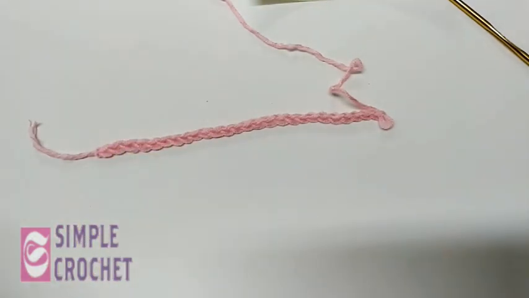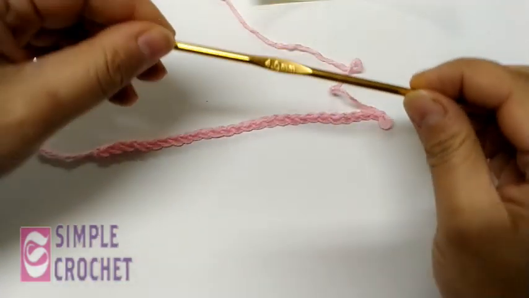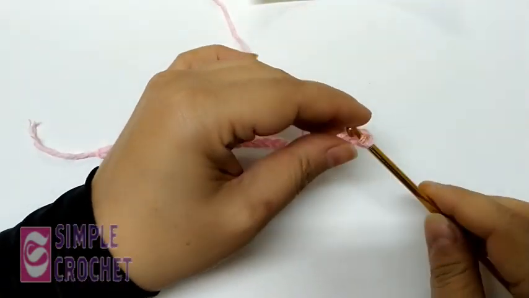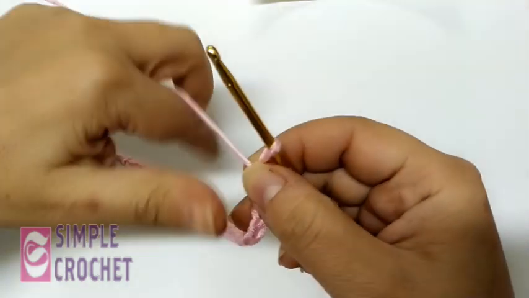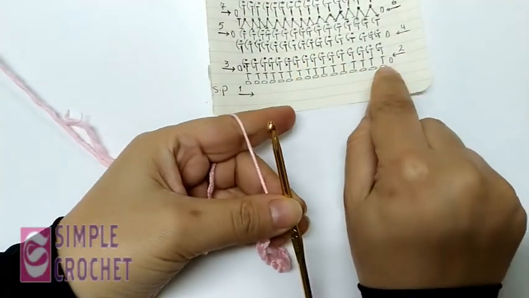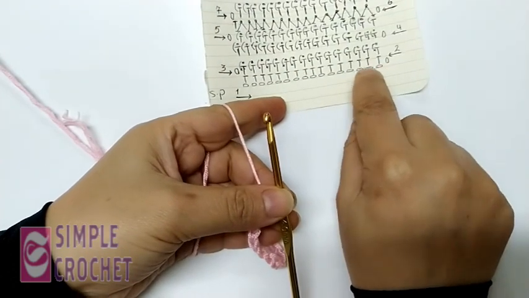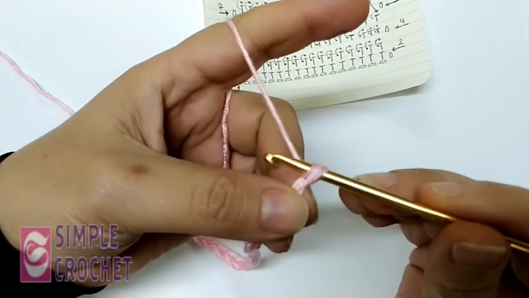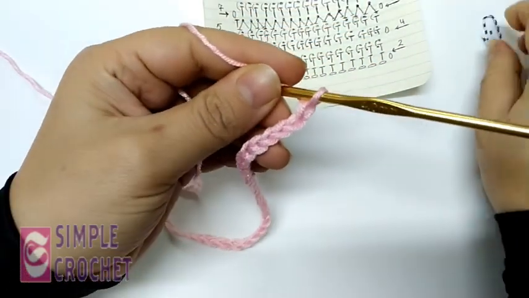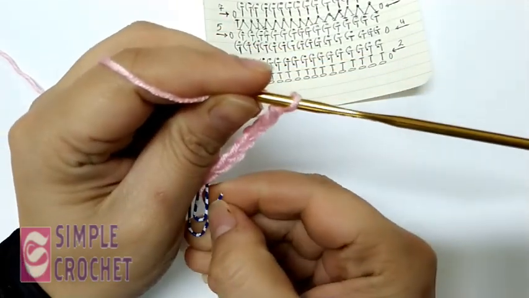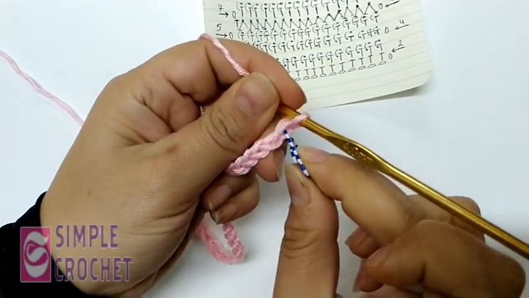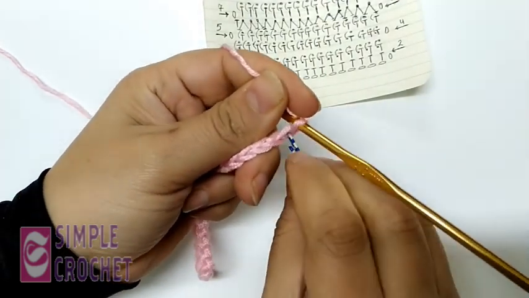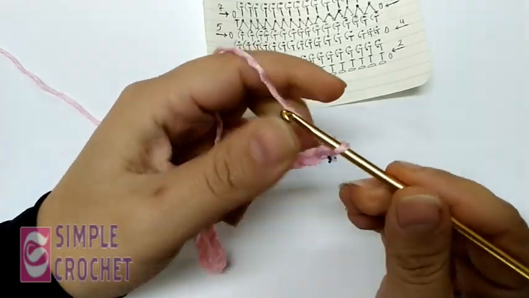Now I'm going to change my hook into a 4 millimeter hook, and I'm going to start what my chart says. Here I do have chain 1, then work half double crochet all along the row. So I'm going to chain 1, and as I recommend, just mark this chain with a stitch marker, which will help me after that when I finish my row.